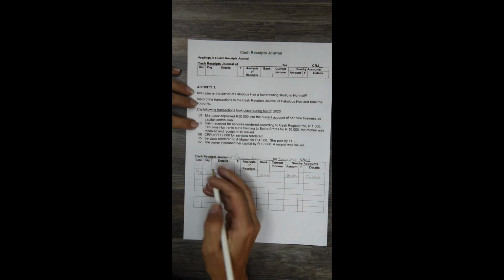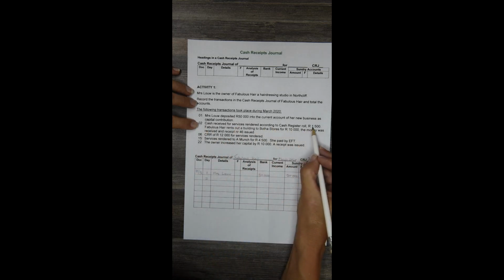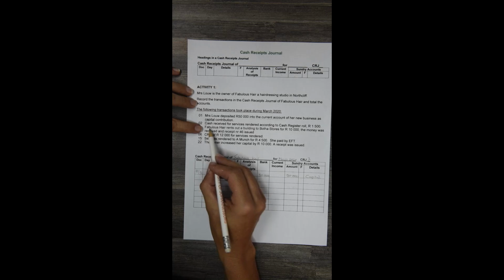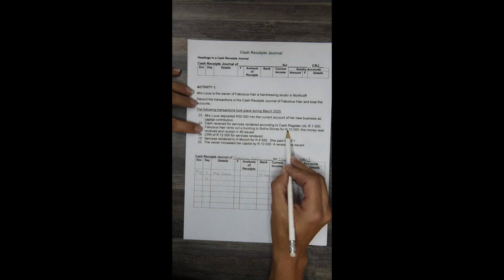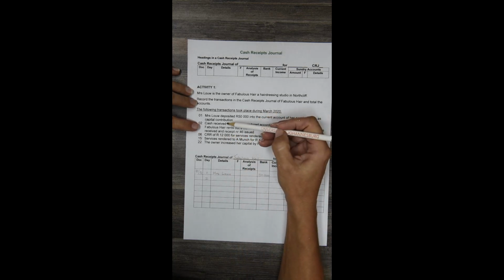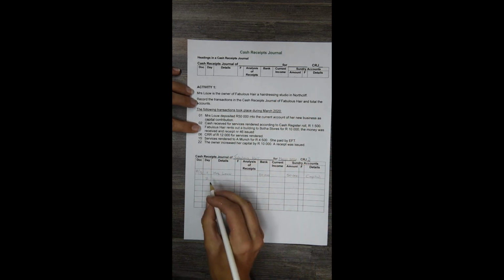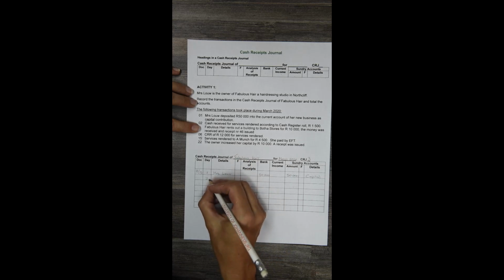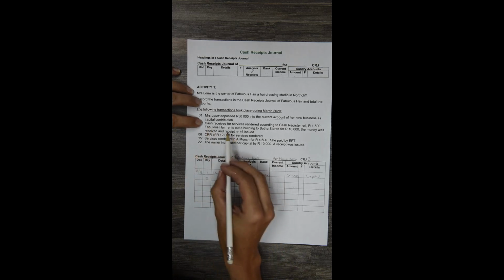On the second, cash receipt for services rendered according to cash register roll, as well as Fabulous Hair rents out a building for 10,000 Rand. It was received and a receipt was issued. So there's 2 transactions happening on the same day. For both of these, the money was received at the premises. If we receive 2 transactions on the same day, we're not going to record the date twice. Okay, so let's start with the first transaction.